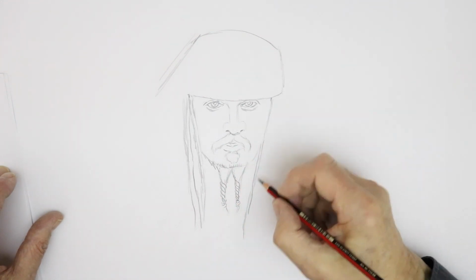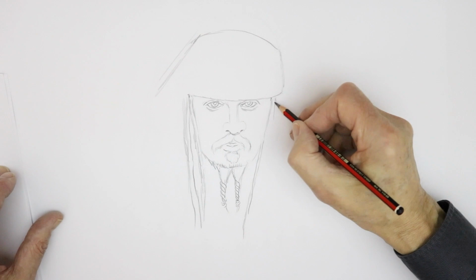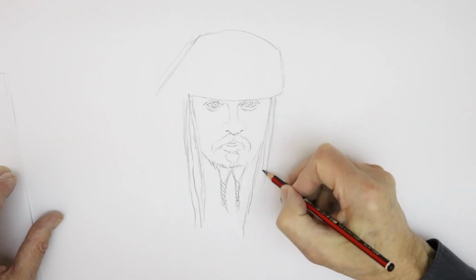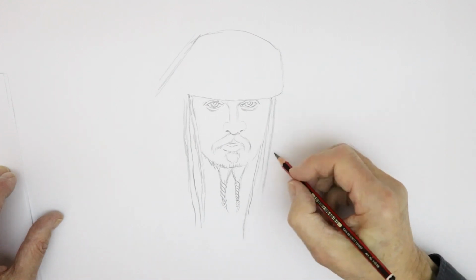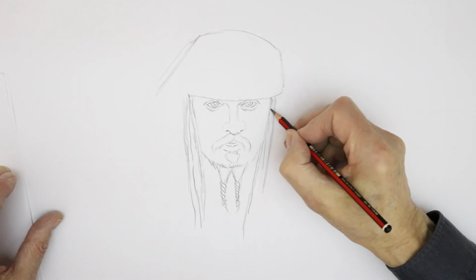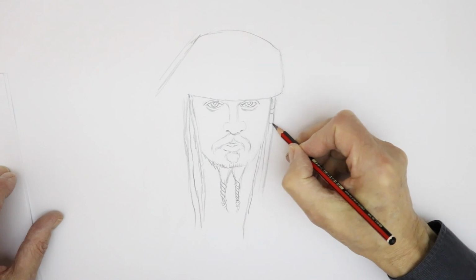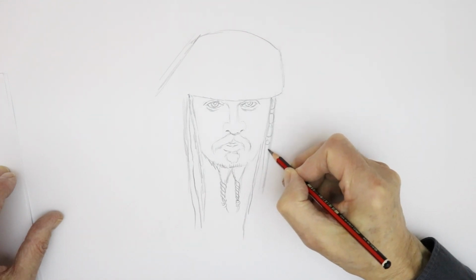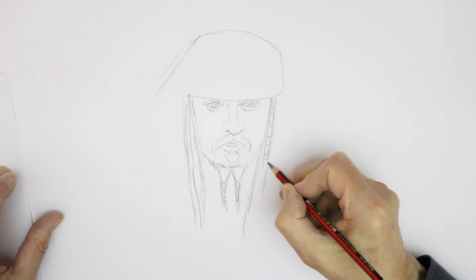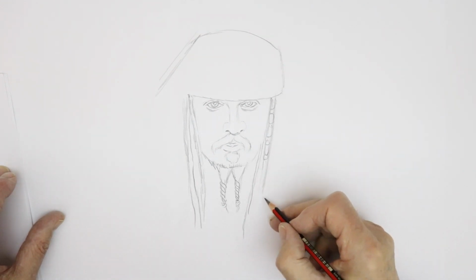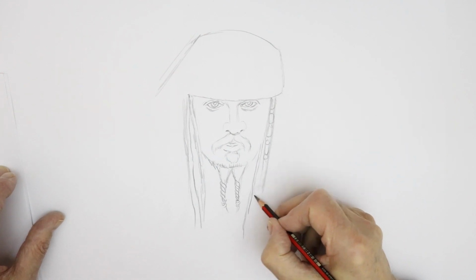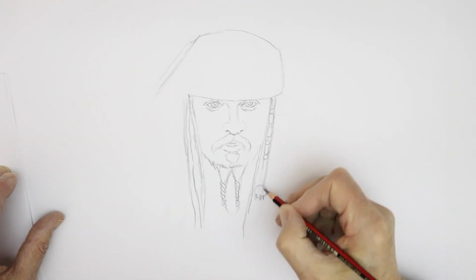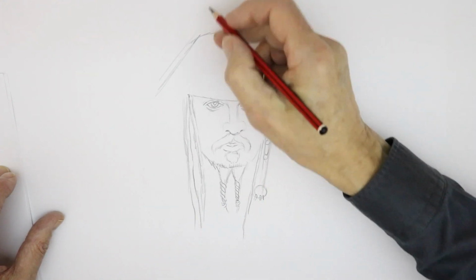Okay. And again, there are lots of things hanging down from underneath his bandana there. Again, this is a kind of string of beads, different shapes, coming down to quite a large one there, piece of silver, I think, with things hanging from it. I'll put that in more detail later, okay?